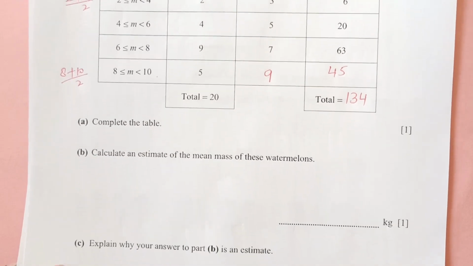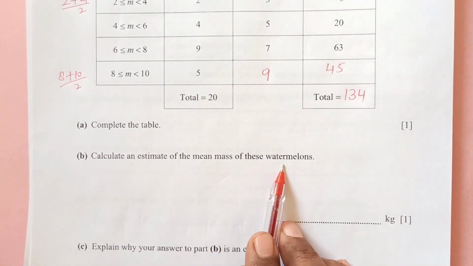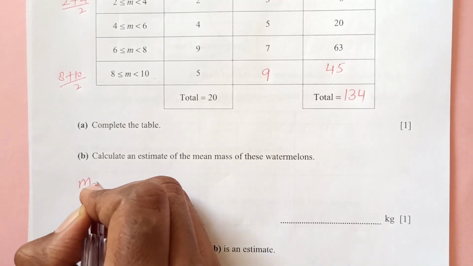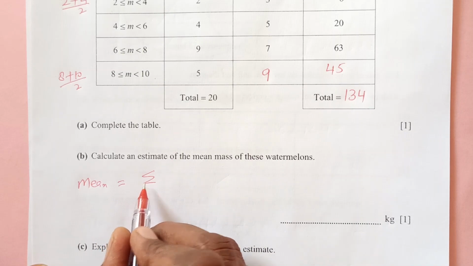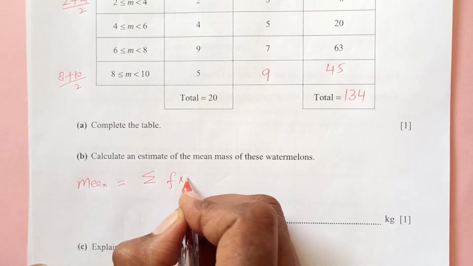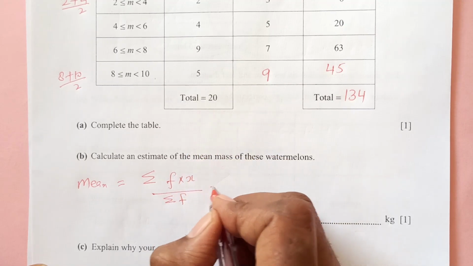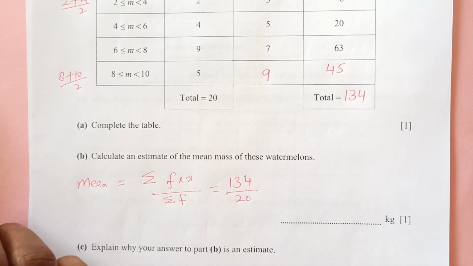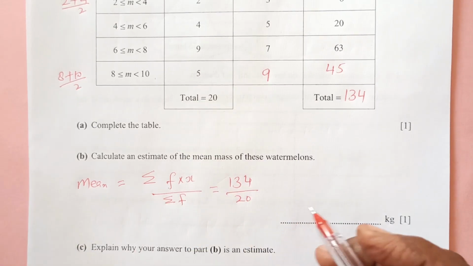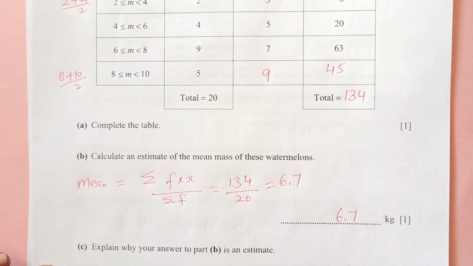right? Now calculate an estimate of the mean mass of these watermelons. So the mean is equal to the sum of f times x, this is the notation of sigma, over the sum of these frequencies. So 134 divided by 20 is 6.7. So 6.7 kg.